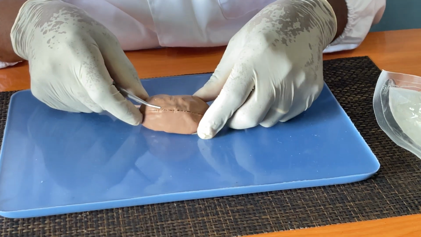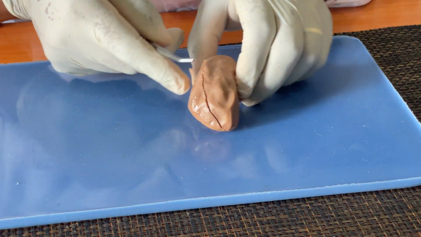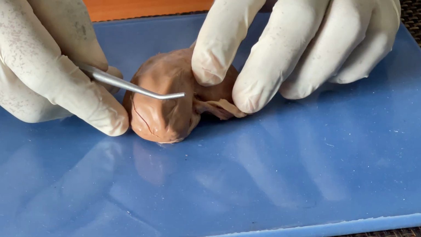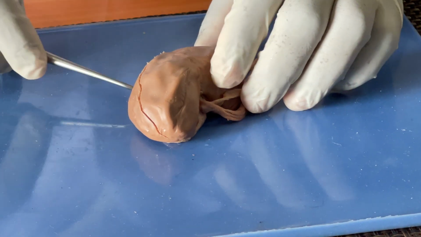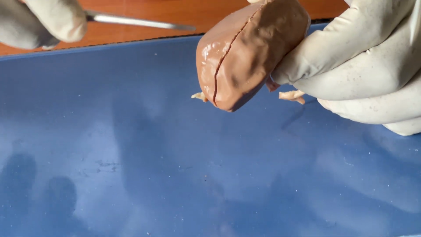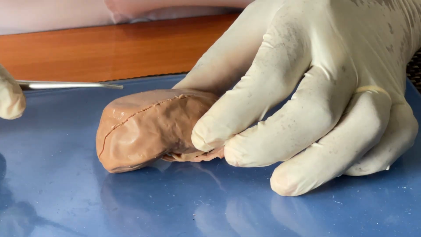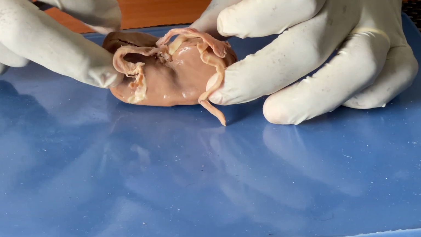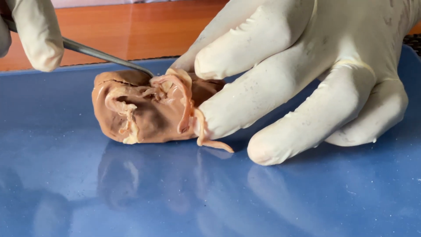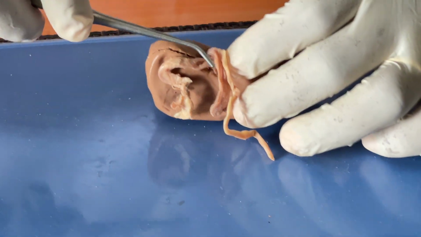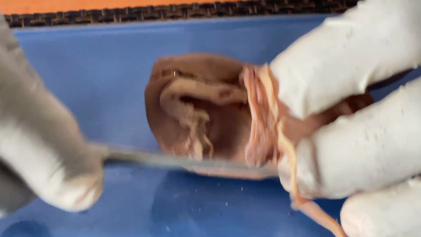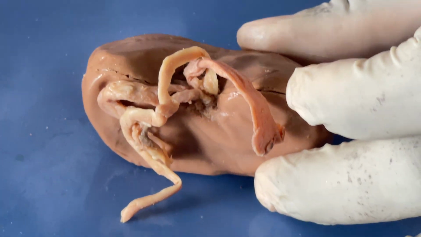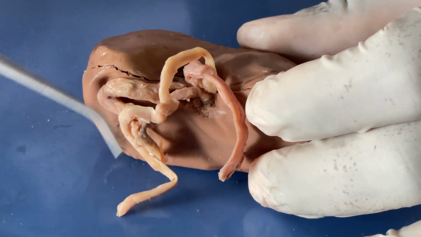So when you take the kidney, the external surface is covered by the renal capsule. The renal capsule is dense connective tissue that protects the kidney and also gives it shape. Now when you turn it, we have the depression where the renal artery, the renal vein, and the ureter enter and exit the kidney, and that is called the renal hilus or hilum.